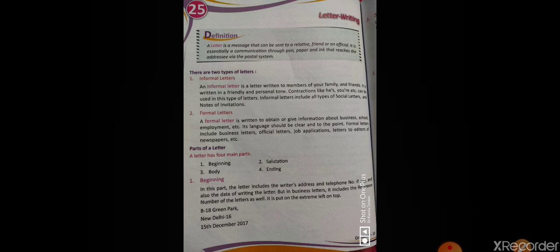So what is a letter actually? In olden times, when we did not have any kind of phone, we used to write whatever we wanted to say to somebody. Whenever we wanted to give a message to somebody, we used to write letters. There are two types of letters: informal letters and formal letters.